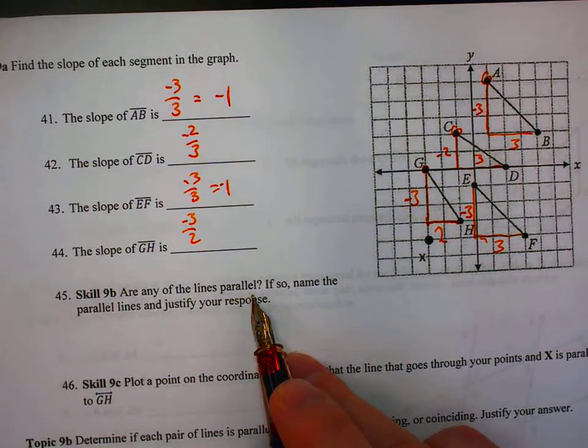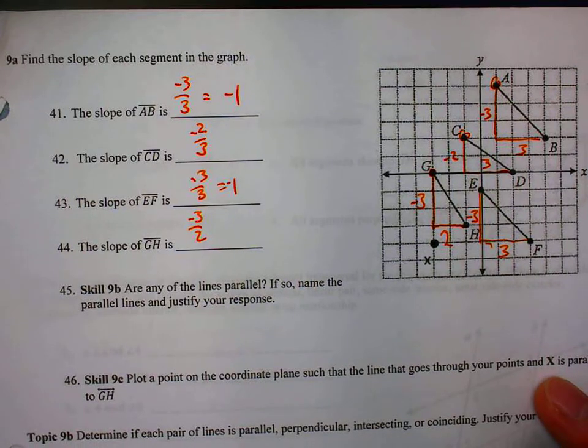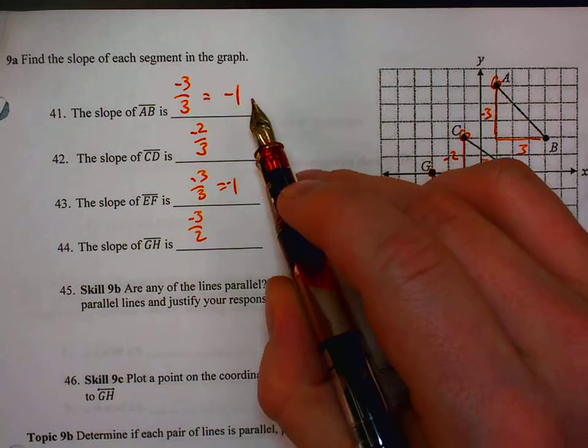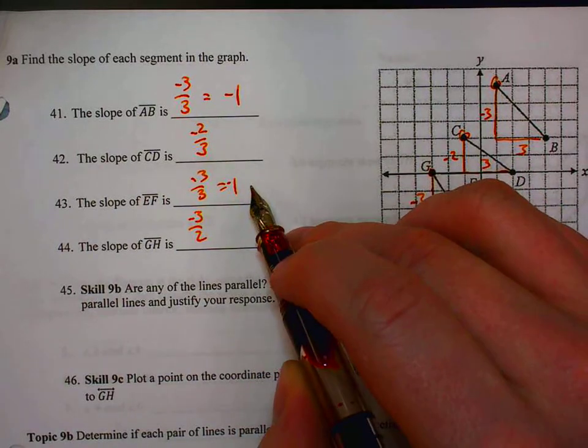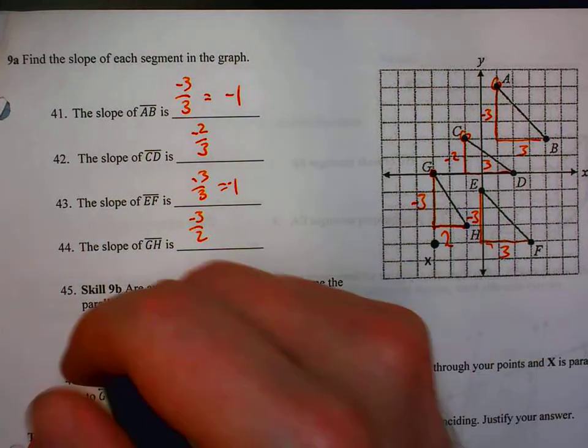Are any of the lines parallel? If so, name the parallel lines and justify your response. Parallel lines must have the same slope. Here, I have negative 1, negative 2/3, negative 1 again. These two must be parallel. So this would be AB and EF.